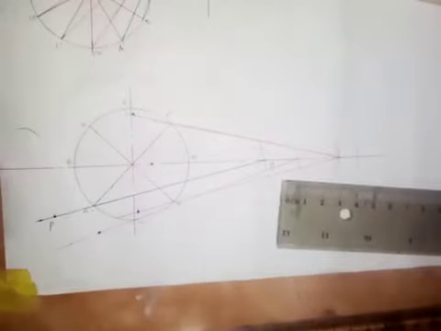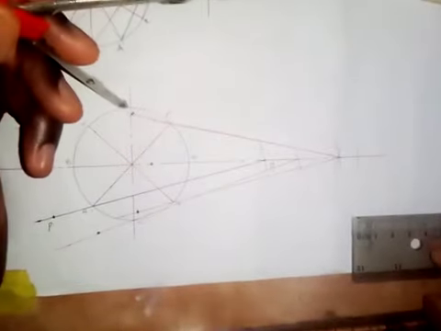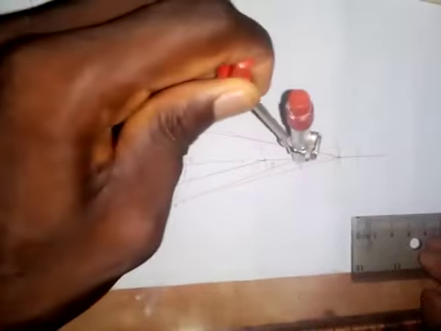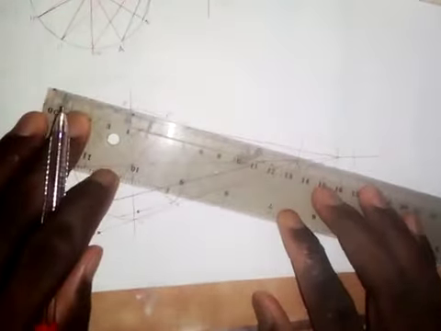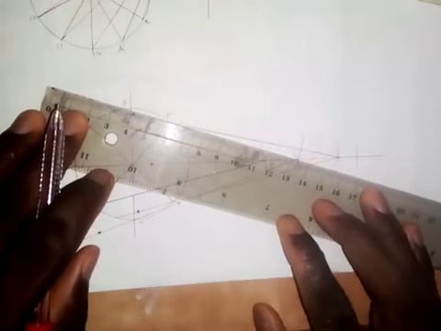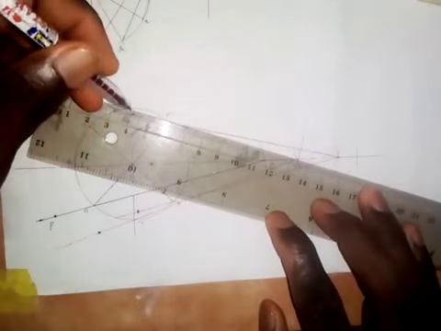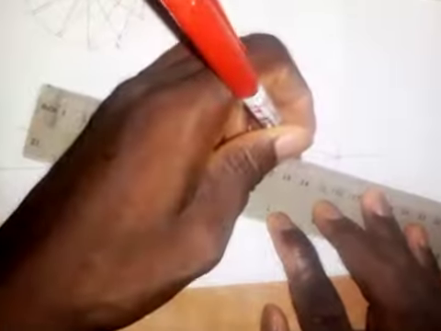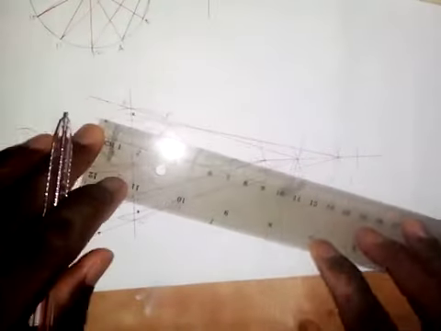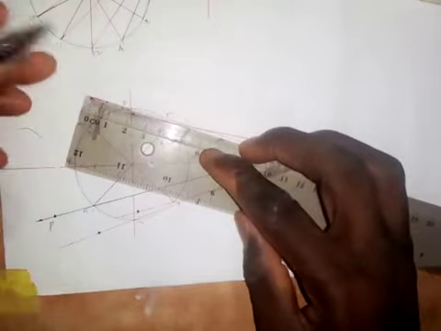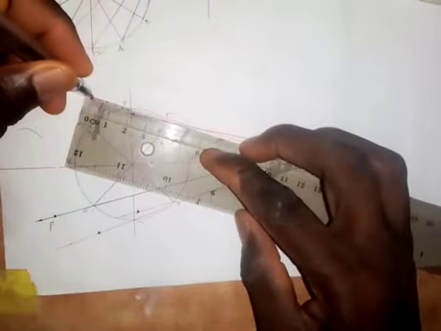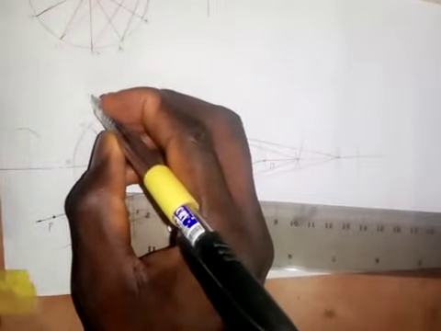Okay, so move on. So with that same 95 millimeters, we put at 6 and make an arc on this line. Okay, so here we are going to draw a line from 6. Okay, so we draw a line like this, and we are going to take a measurement of 20 millimeters from point 6 forward. So this is 20 millimeters. So here we have this point.